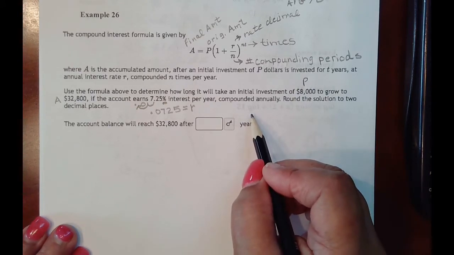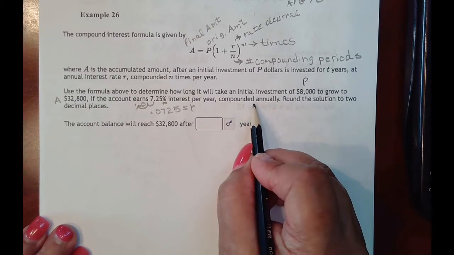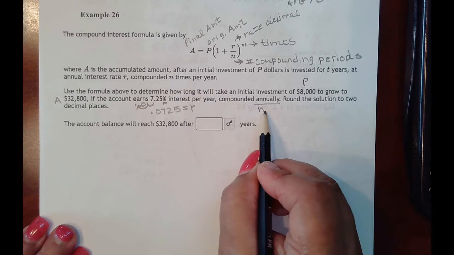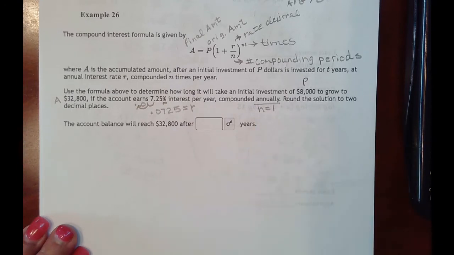Compounded annually, that means N is equal to 1. They're only going to go in there and feed you interest into your account once per year. Annually means once a year. Round the solution to 2 decimal places. Okay, so here we go.